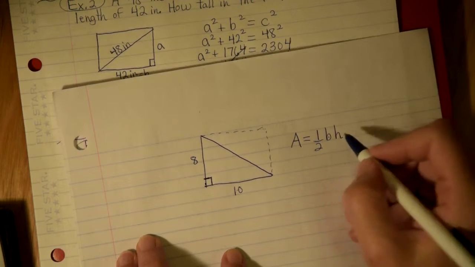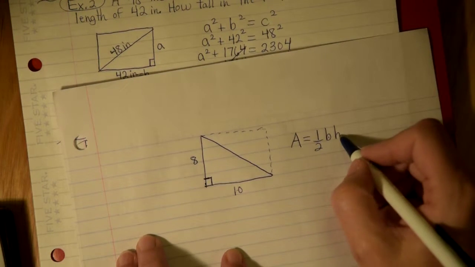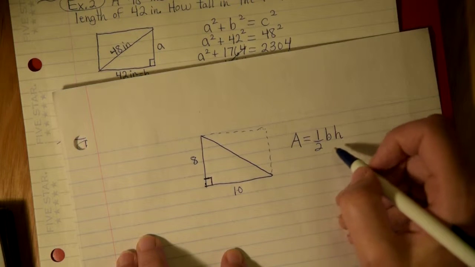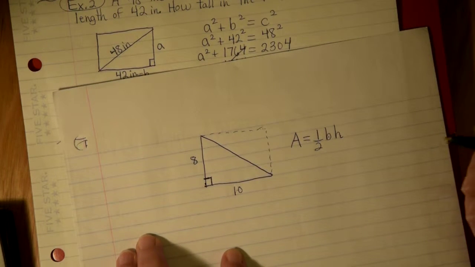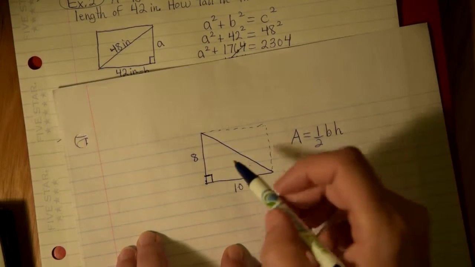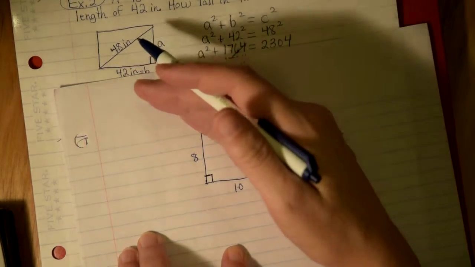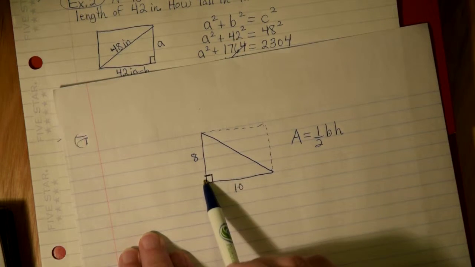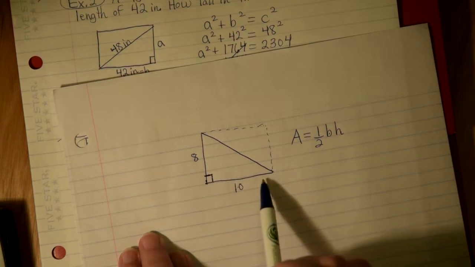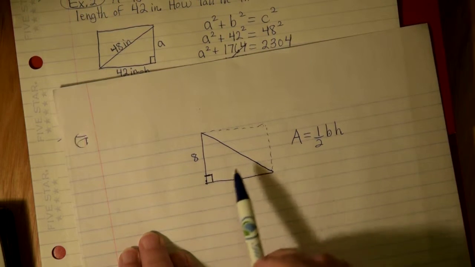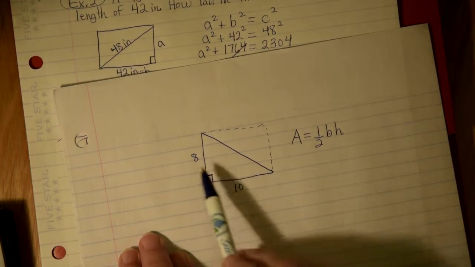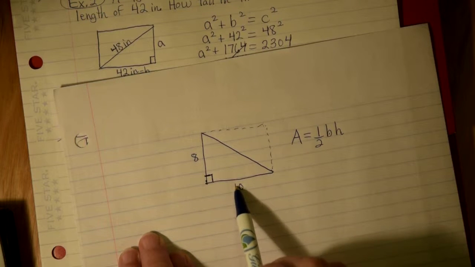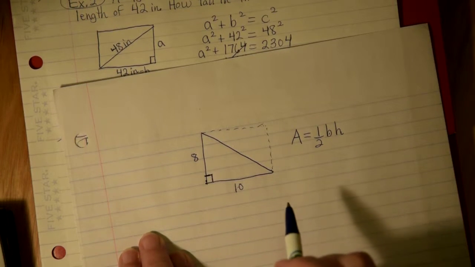Base times height is just the length and width of a rectangle. The 1/2 is because a triangle is half of a rectangle. So when you find the area, all you need to do for any triangle is find the two sides that are the legs, or the ones that are right around the right angle. Those are going to be the base and height. So you can multiply them and then divide by 2.